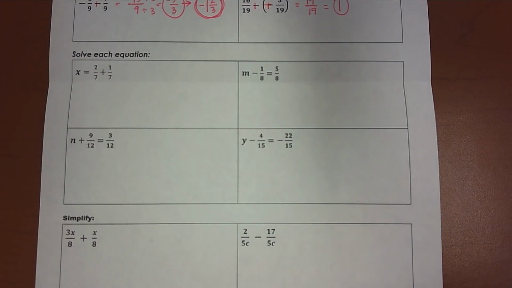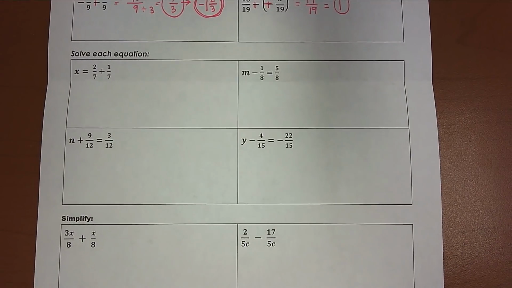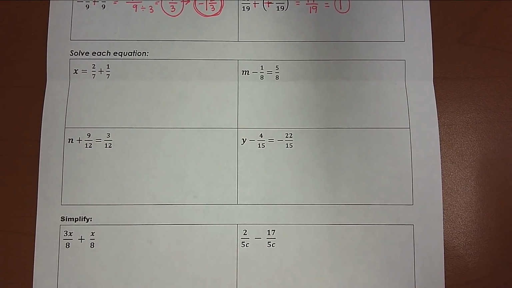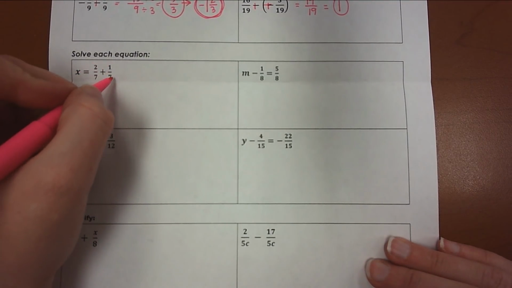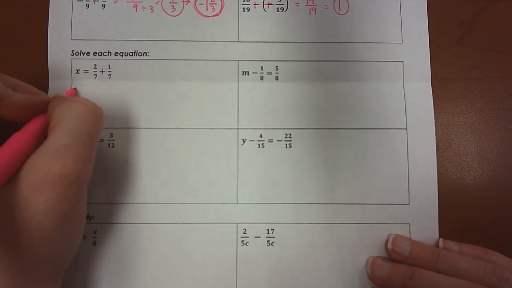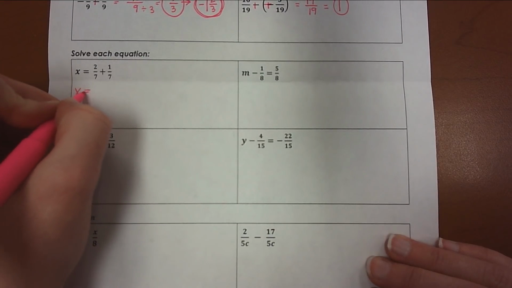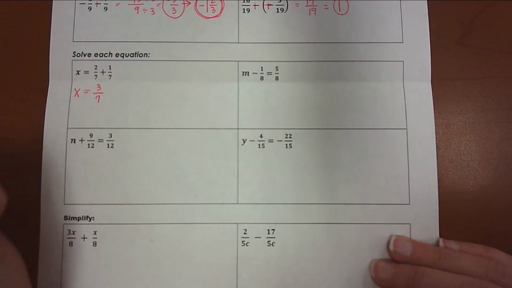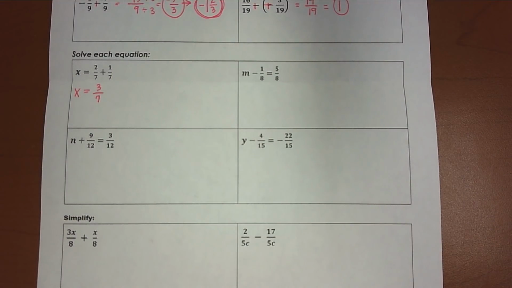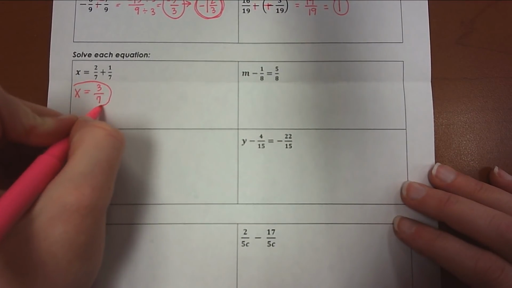In this video, we're going to work on solving equations that are adding and subtracting like terms. This first one says that x equals 2/7 plus 1/7. Here x is already isolated, it's already by itself, and I just have to do 2 plus 1, which is 3, and keep my denominator. This answer is in simplest form, and it's not an improper fraction, so it's good to go. X is equal to 3/7.